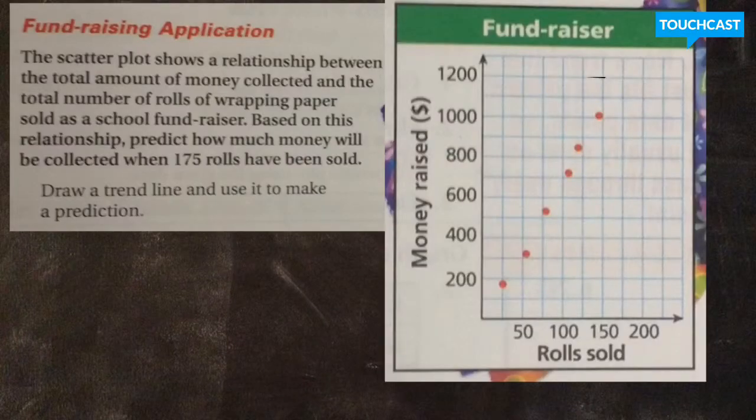Alright, so we also need to be able to make predictions with scatter plots. So we have a scatter plot here to the right, and this scatter plot shows a relationship between the total amount of money collected and the total number of rolls of wrapping paper sold as a school fundraiser. Based on this relationship, we need to predict how much money will be collected when 175 rolls have been sold. So to do that, we need to draw what's called a trend line and use it to make a prediction. When we're drawing this trend line, we want to draw a line that's going to go through most of our data points, but will have an equal amount of points above the line as below the line.